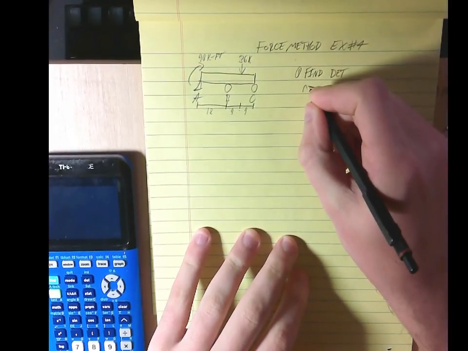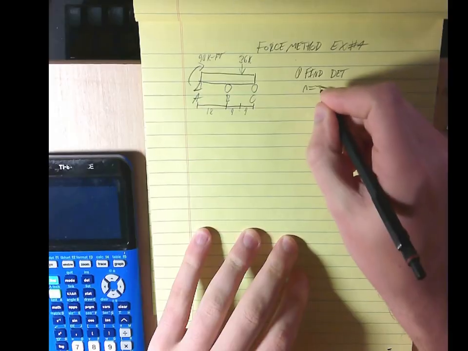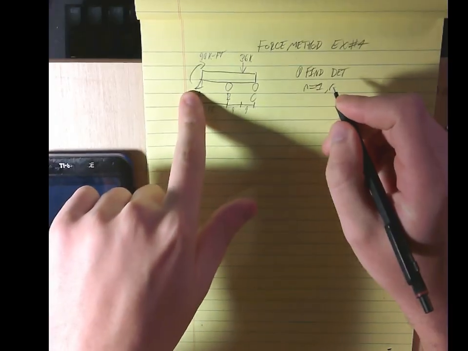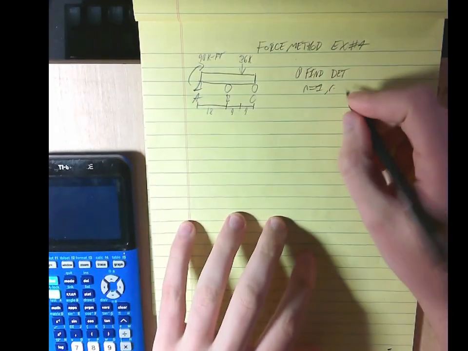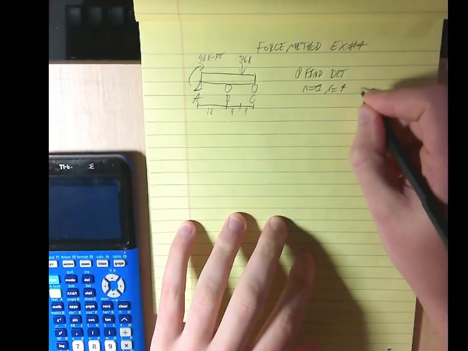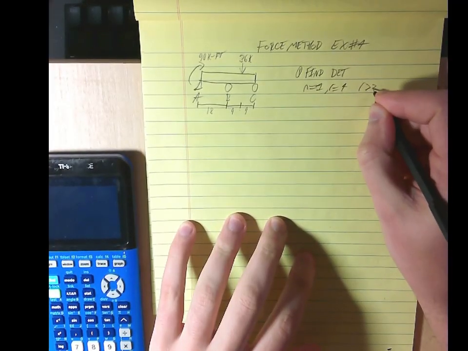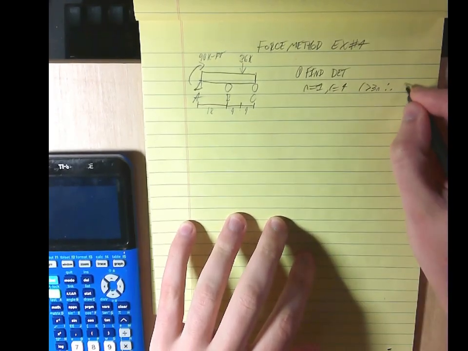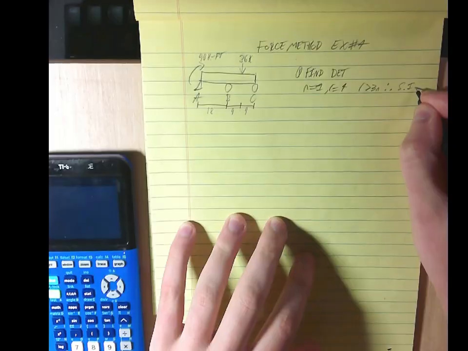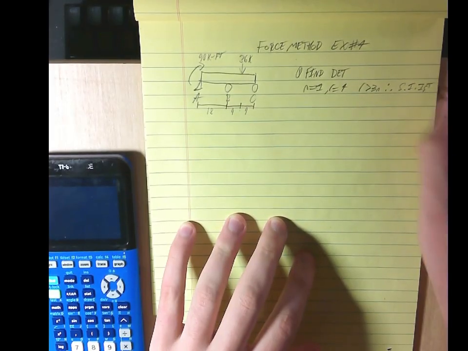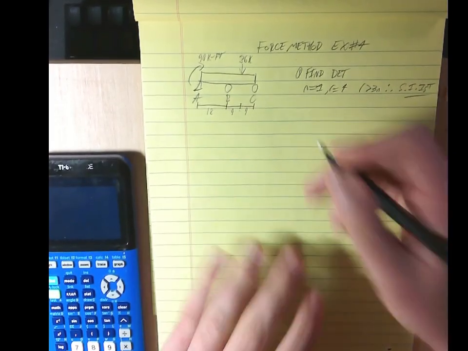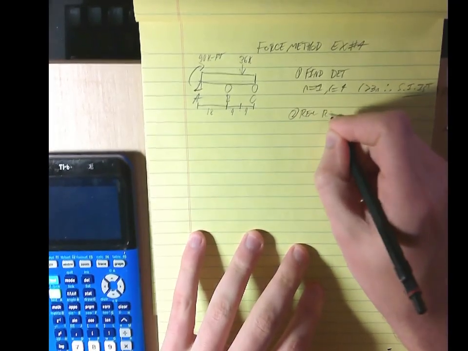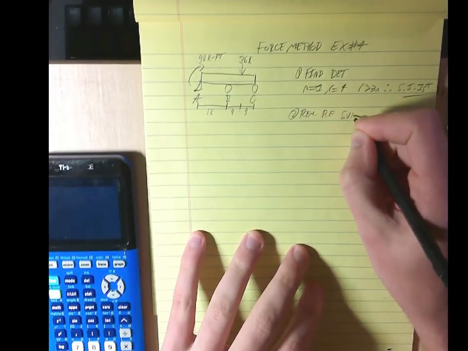So here we have an n of 1. R equals 1, 2, 3, 4. So R is greater than 3n by how much? By 1. Therefore, this is statically indeterminate to the first. So we remove one support. Step 2, remove redundant support.